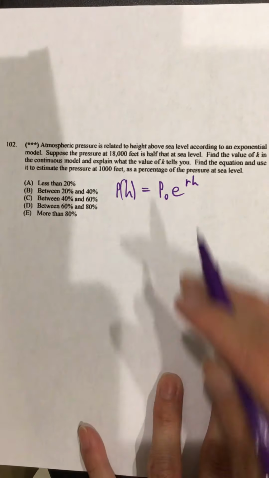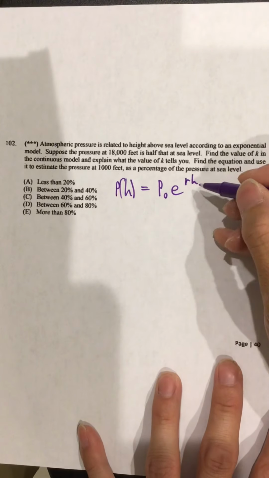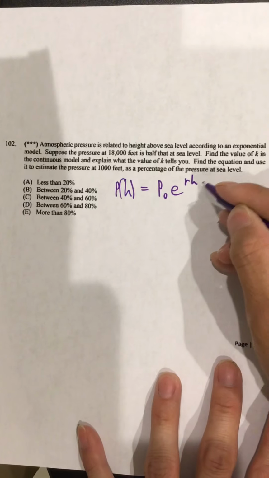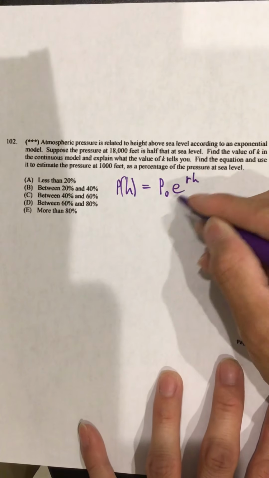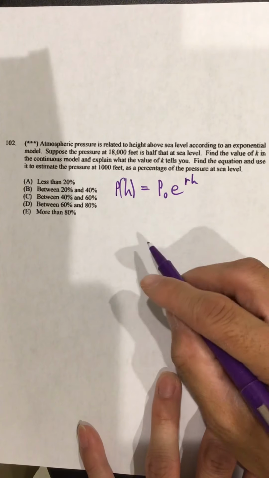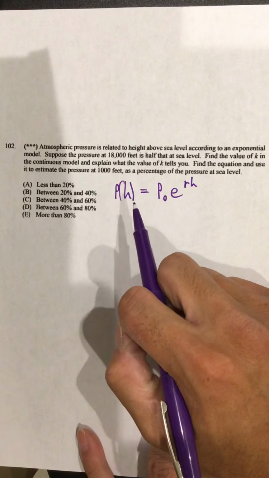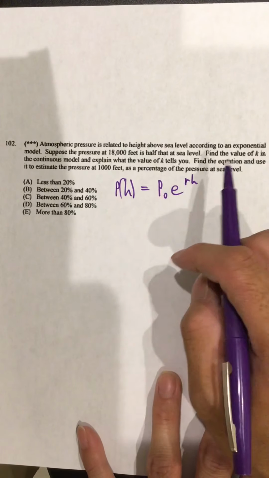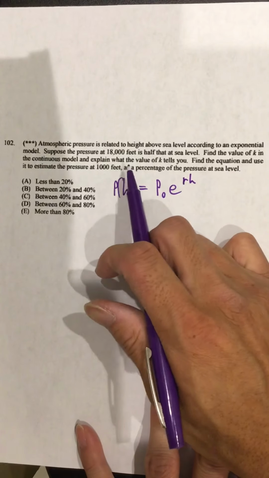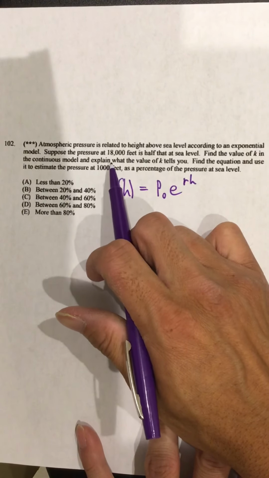And that's usually, so they usually give you 2 sets of points, and it's pretty nice because usually the first point you can get rid of this e term and then find your initial. But this one's pretty interesting because they don't actually give us any pressure values. They just give us the height values, 18,000. So one of the keys to this problem is recognizing this.